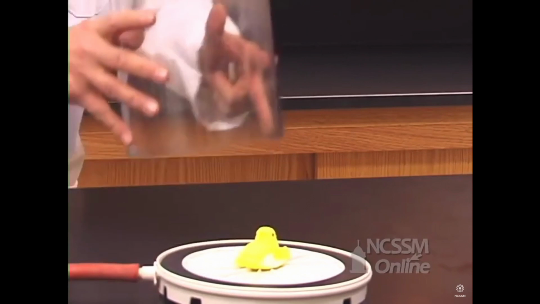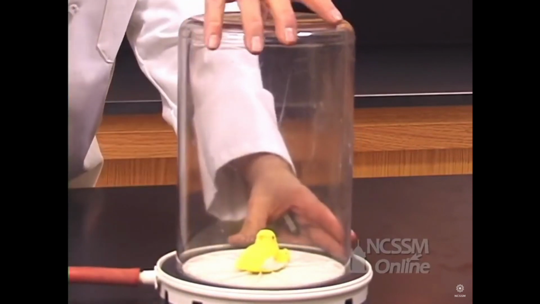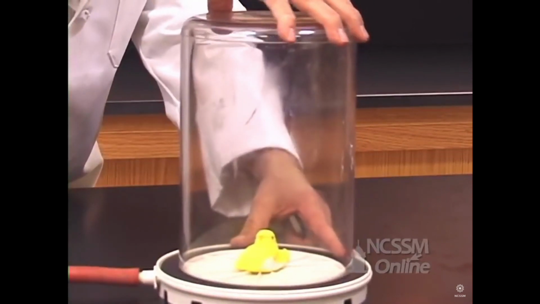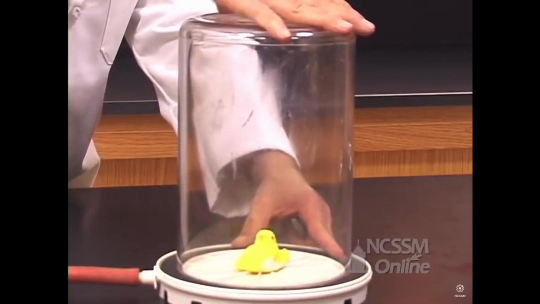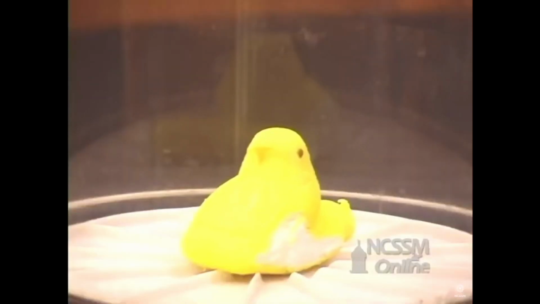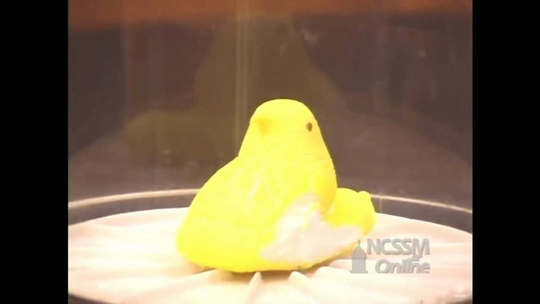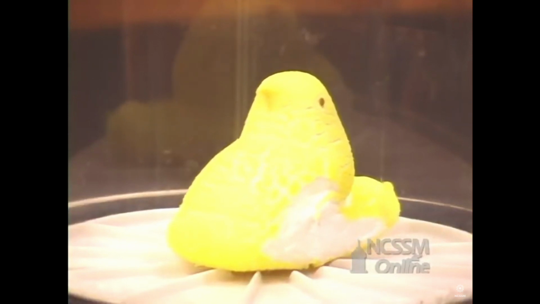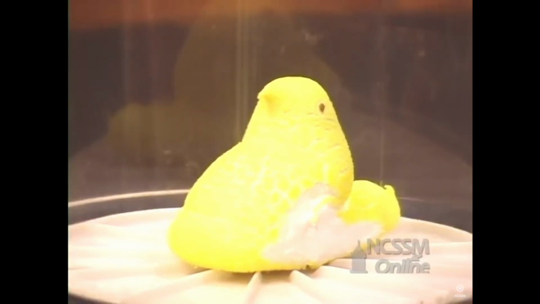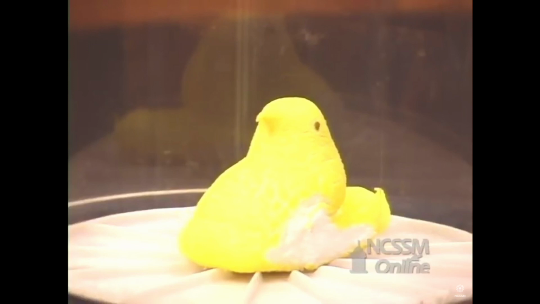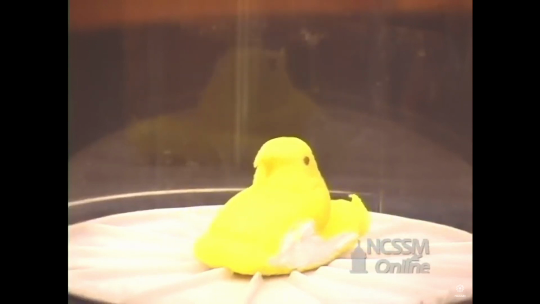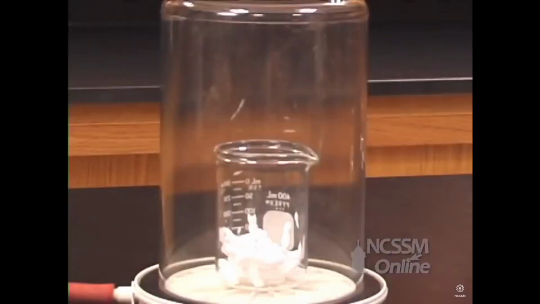Another probably cooler way to look at this is with our little Easter ducks here. Oh my God, it's alive! But this is a marshmallow, right? So it has gas within the cream, and so it can expand and contract just like a balloon can with that idea of pressure. Here's shaving cream.